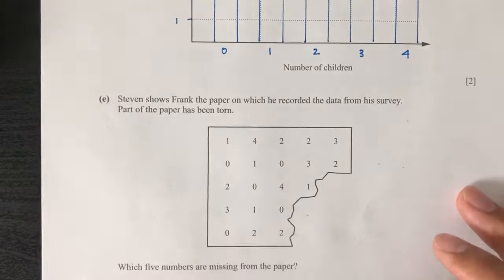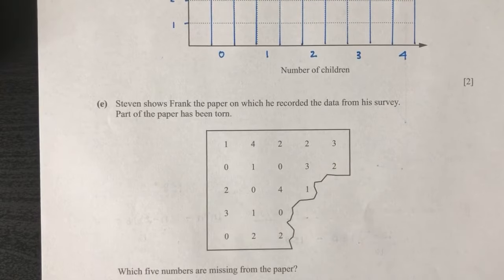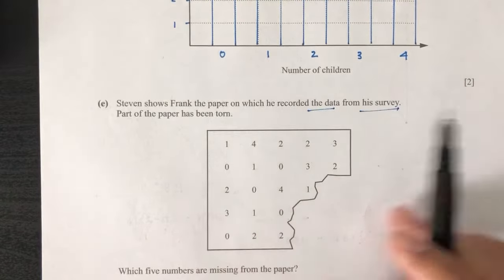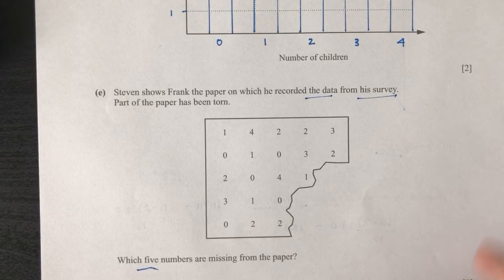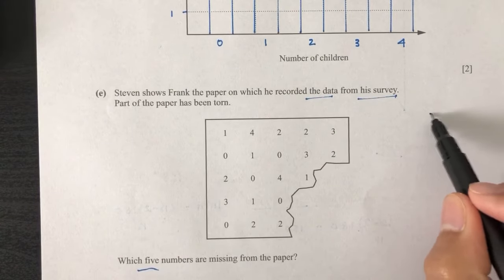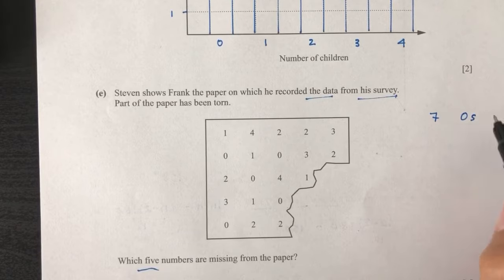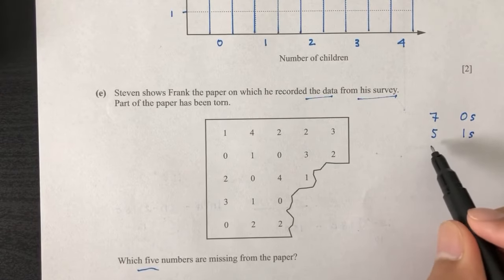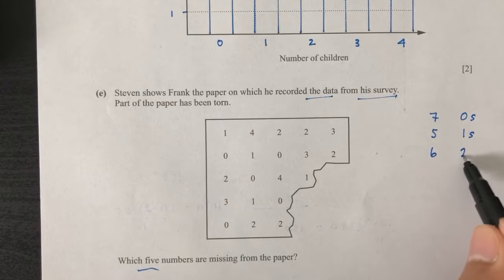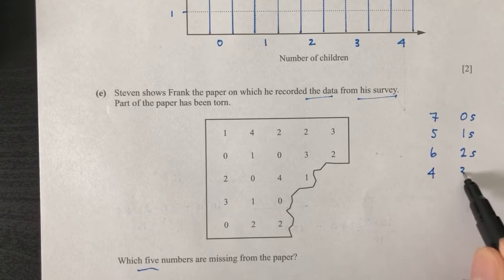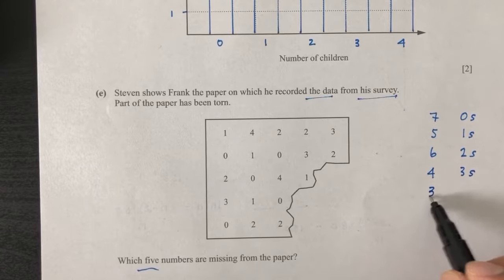Now for part E, Stephen shows Frank the paper on which he has recorded the data from his survey. The paper has been torn. Find the 5 numbers that are missing. So let's count. We are supposed to have 7 zeros. From the table, we're supposed to have 5 ones, 6 twos, 4 threes, and 3 fours.